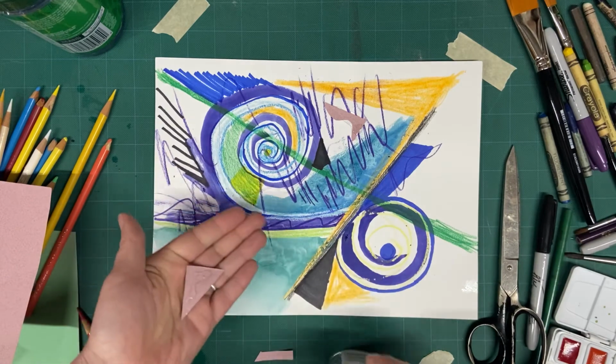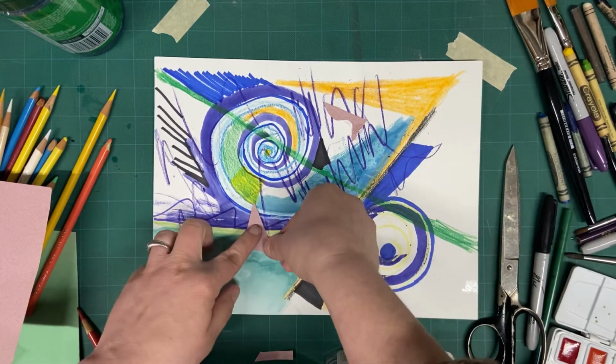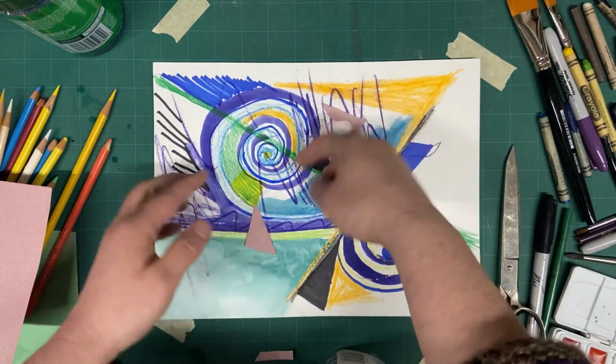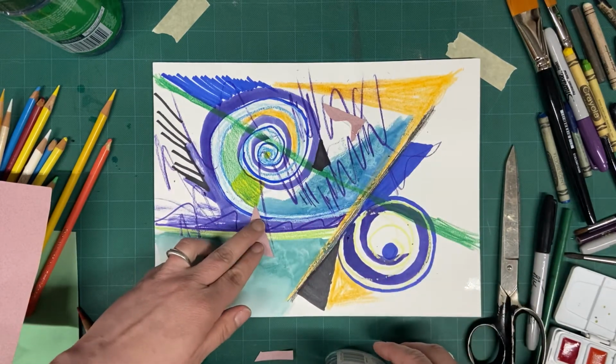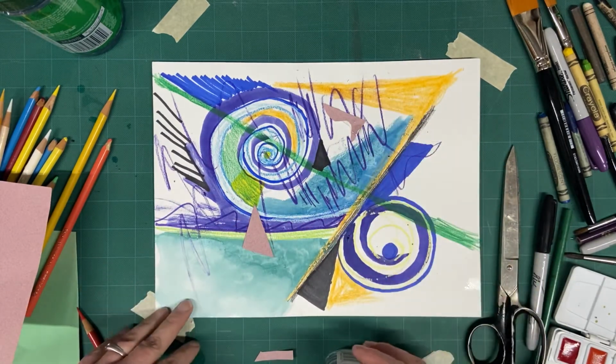Just put a little glue, stick these puppies on there. And then after the glue's dry, I can come back and I could color on top of them. I could use the Sharpie marker on top of them. I could paint on top of them.